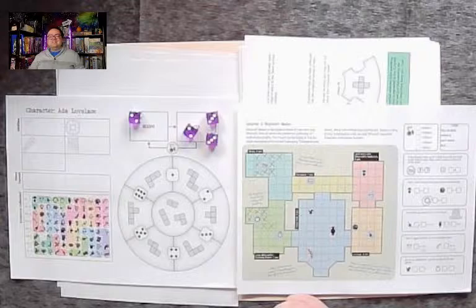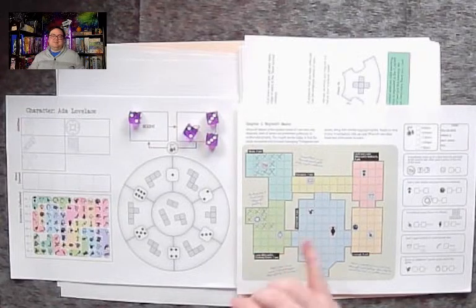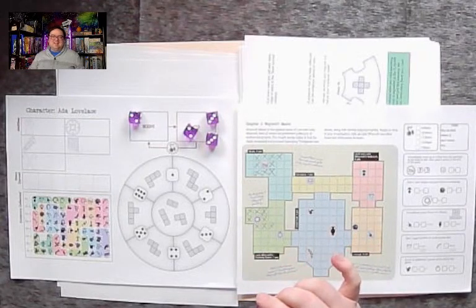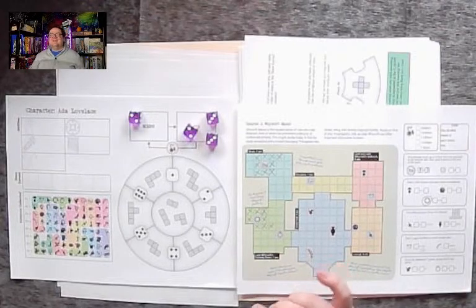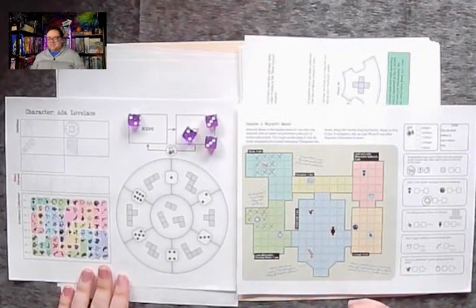Yes, Rich so lovingly printed these out. He has a color printer. I do not at his place. So, yes, it definitely pops on camera, baby, don't you think?